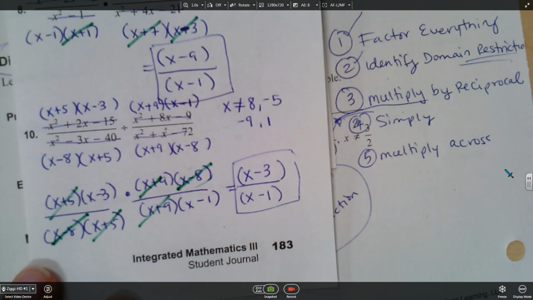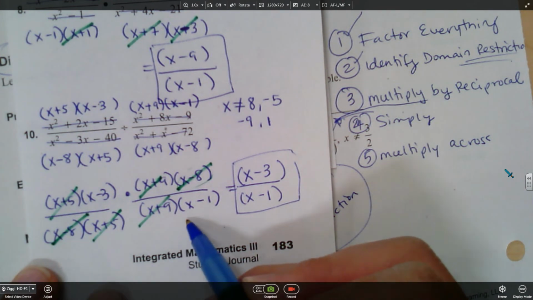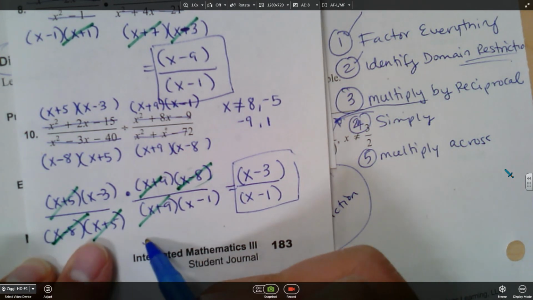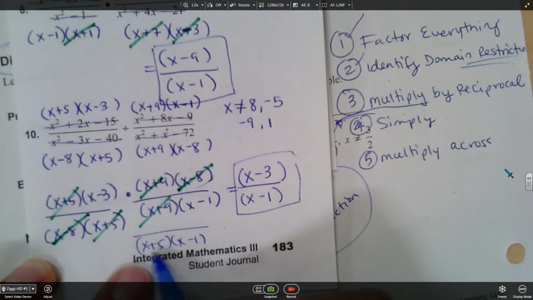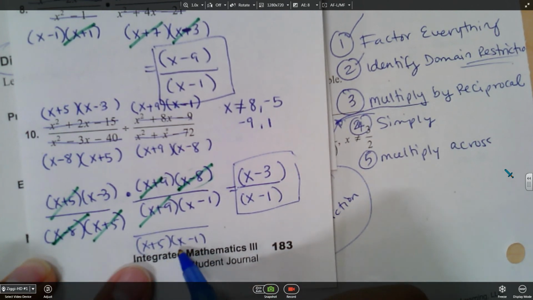For example, on top, the x plus factors cancel out. You multiply the remainder. Say they didn't cancel out and you still have something times something in the numerator or denominator.